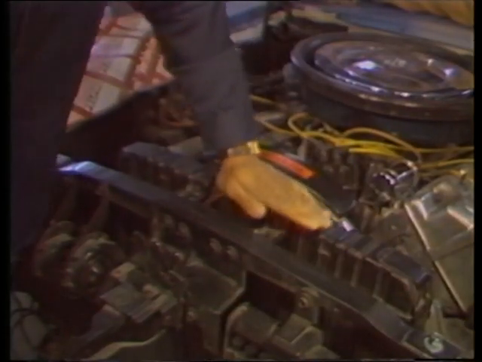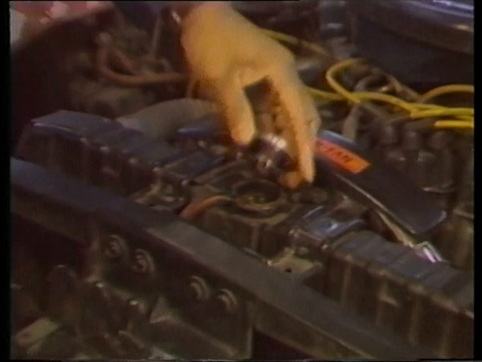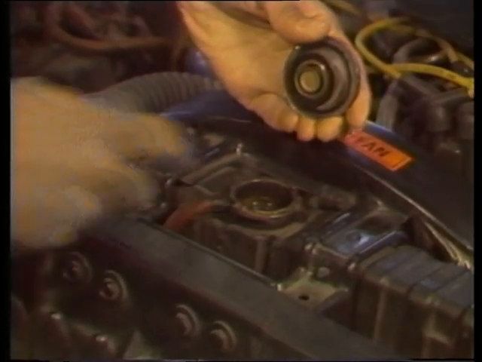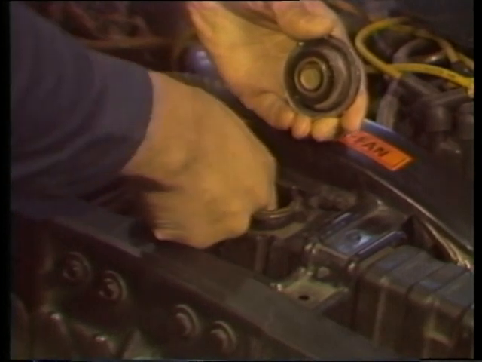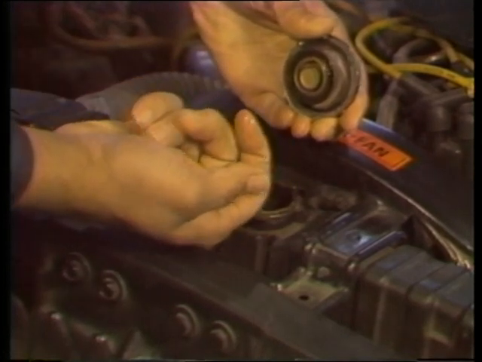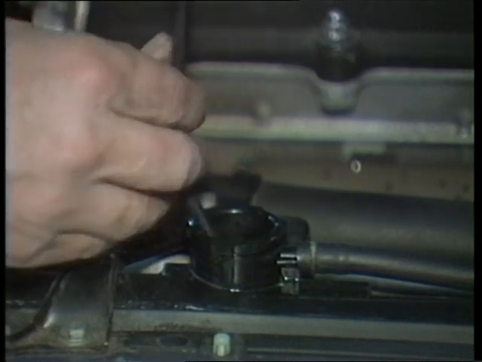When inspecting a cooling system, be careful. Feel the radiator and hoses to make sure the system is cool enough before opening the cap. Make sure the coolant is not badly rusted or contaminated with transmission fluid.